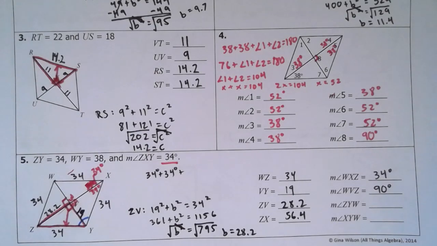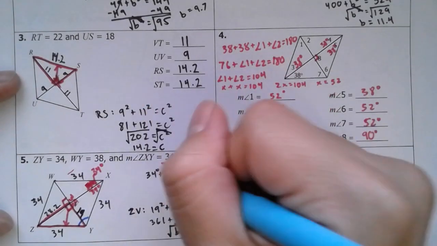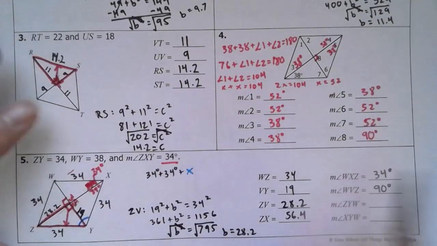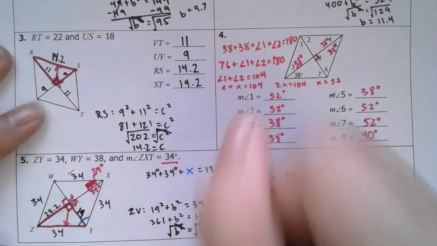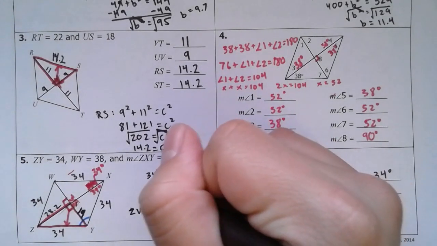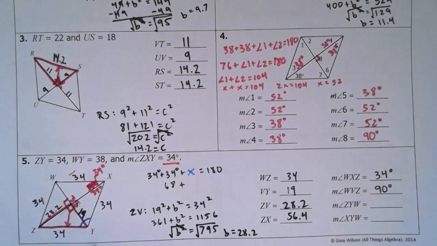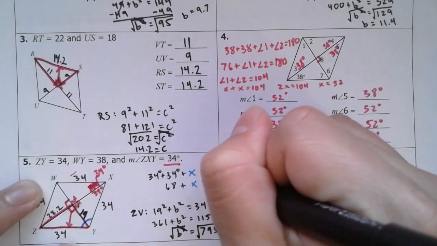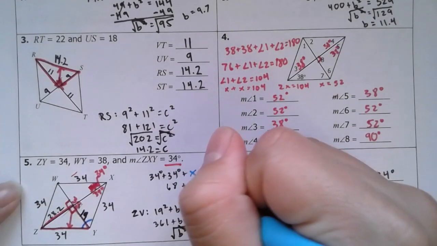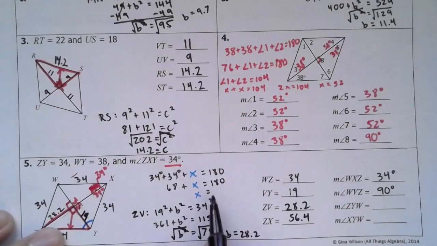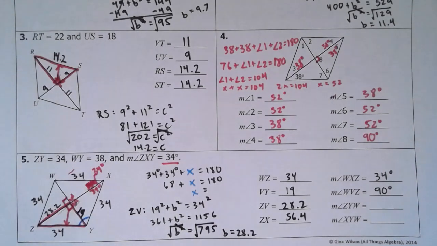So my blue angle there, we'll call that X, is equal to 180 degrees. 34 plus 34 is 68, plus X, and then when I subtract 68 from both sides, I get that X is equal to 112.